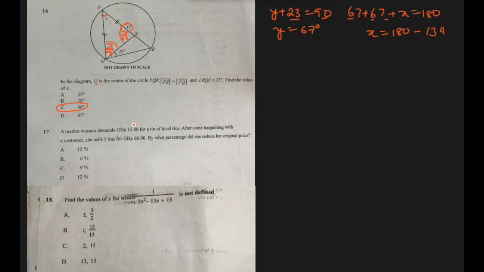Okay. A market woman demands Ghana 15 for a tin of local rice. After some bargaining with the customer, she sells 5 tins for 66. What percentage did she reduce her original price? So original price 15. New price, she sold 5 tins for 66. 66 divided by 5 will give you the price at which she sold, which is 13.2. Yeah, 66 divided by 5 is 13.2.